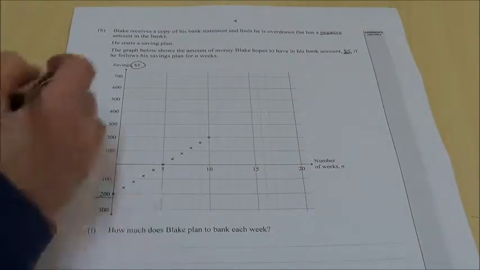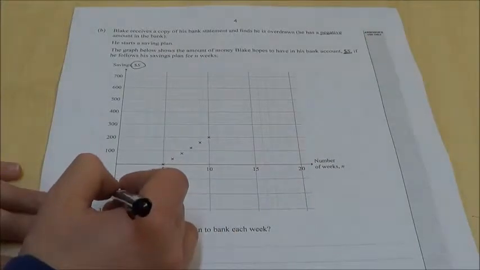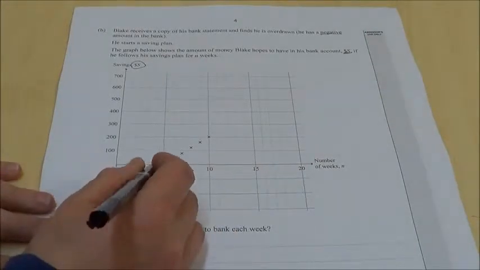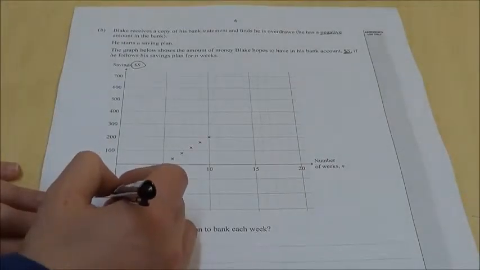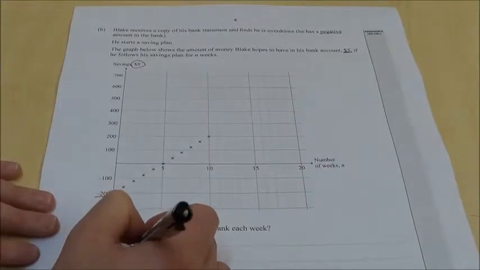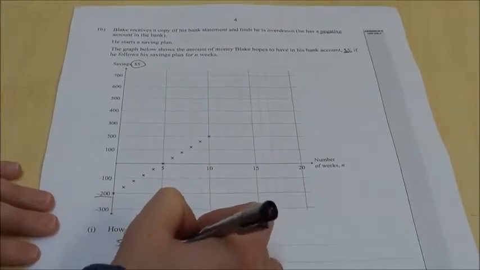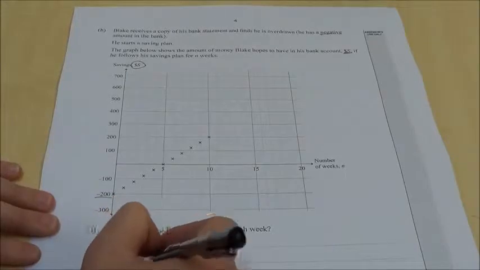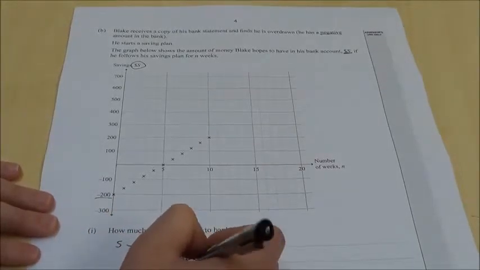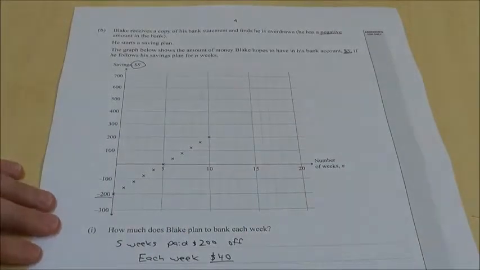How many dollars does Blake plan to bank each week? So his bank account is going up, up, up, up, up. So each week it's going up. Well, in 5 weeks, he's going to be out of his overdraft. He's paid $200 off. So each week, that is $40. That's our answer for that one.